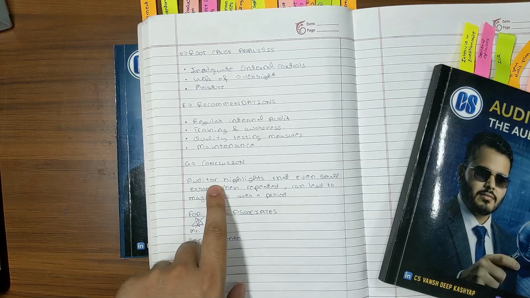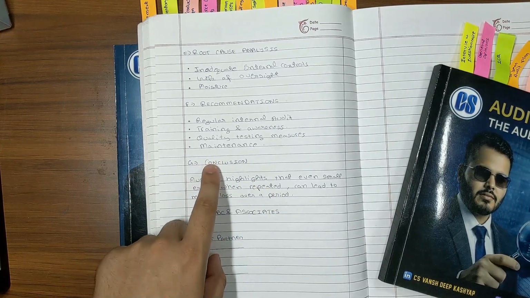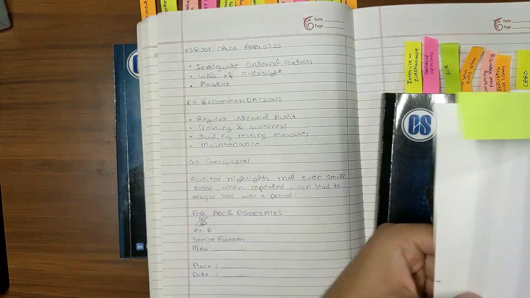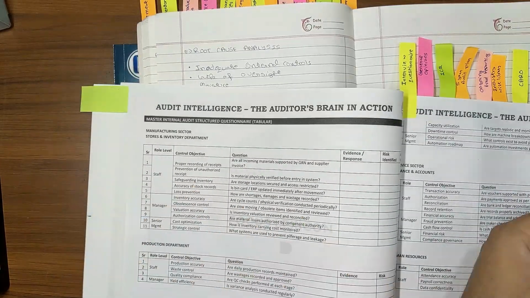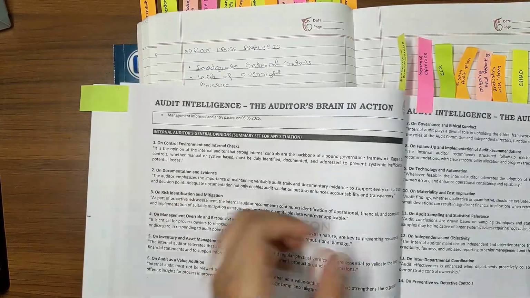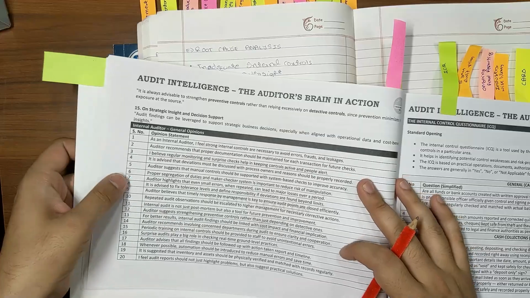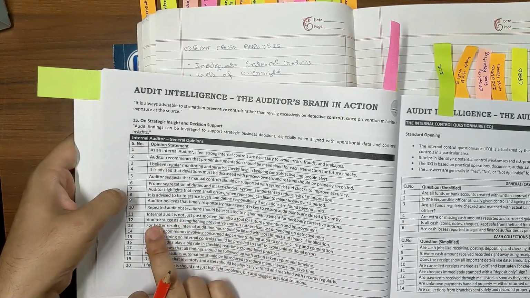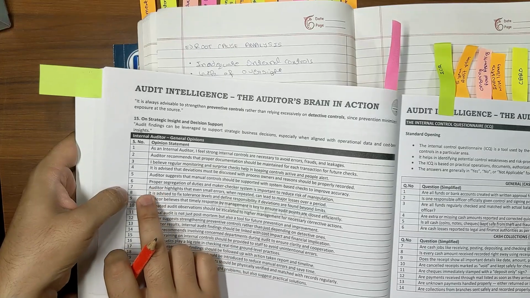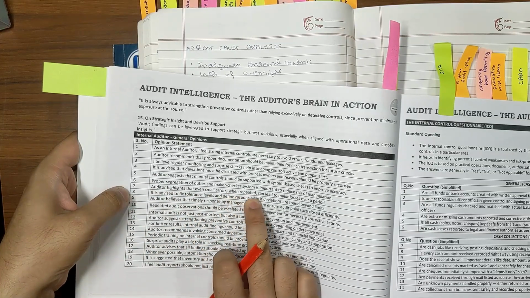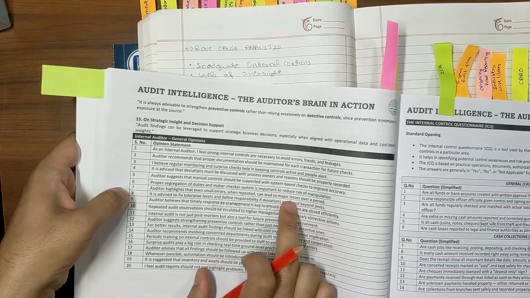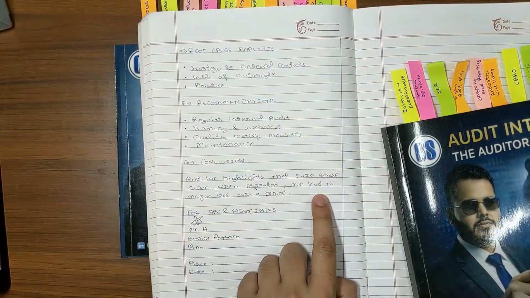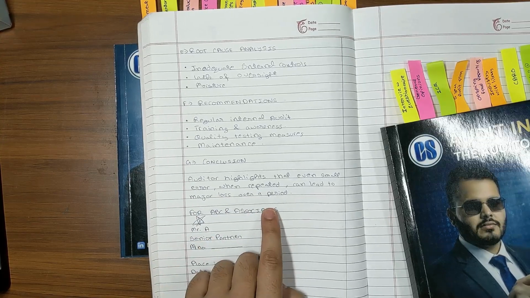Then last, give a conclusion. Auditor highlights that. Now from where will you draw the conclusion? This is your library. This was your library for your opinions, whichever fits your situation best. Like for this situation, this suggestion was fitting very well: auditor highlights that even small errors when repeated can lead to major loss over a period. So this opinion is fitting this situation. You can write this.